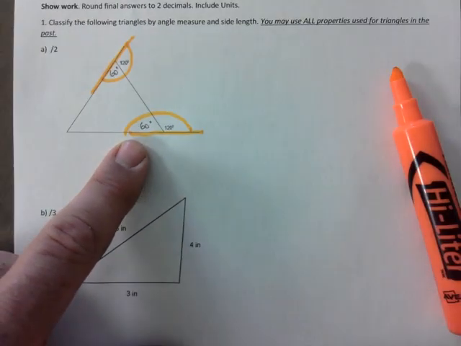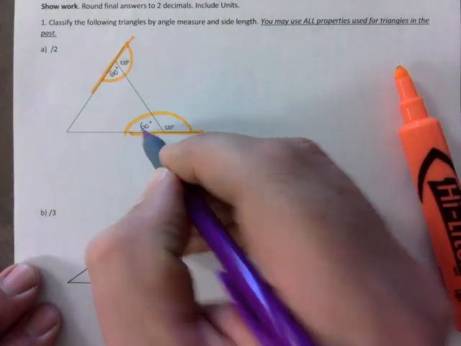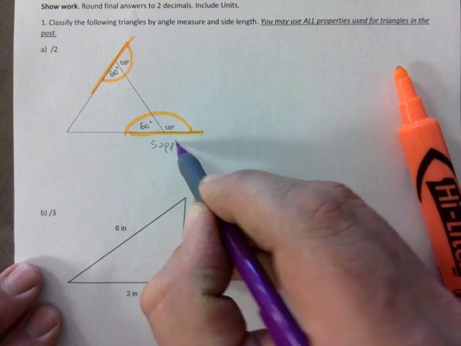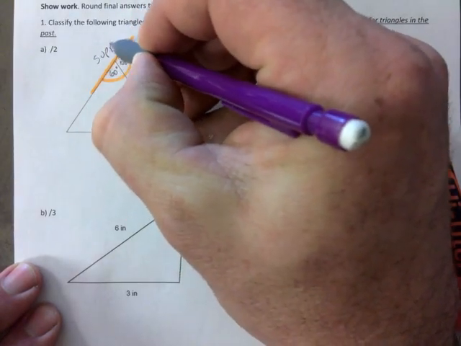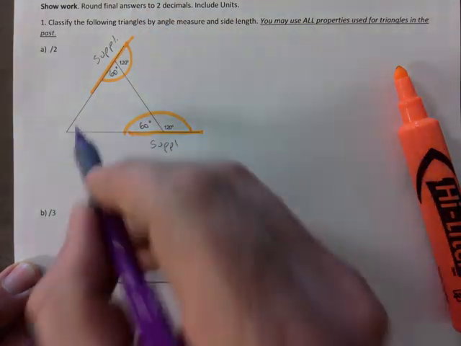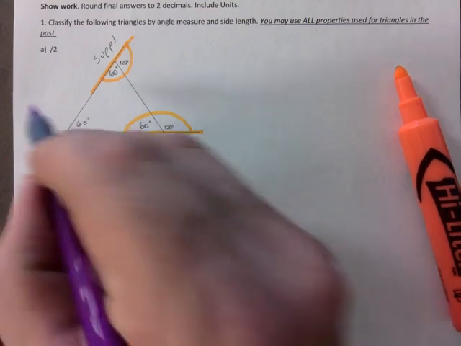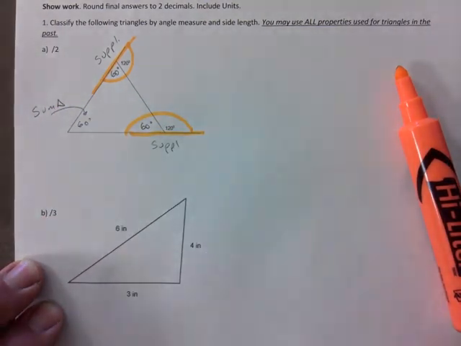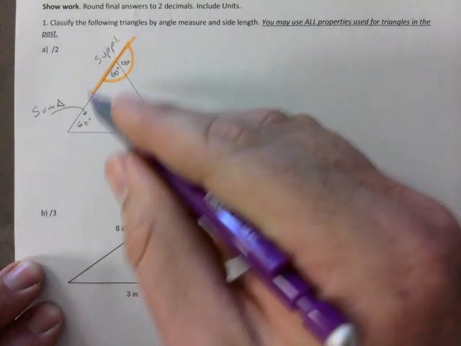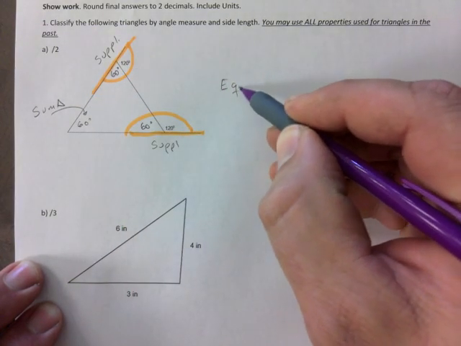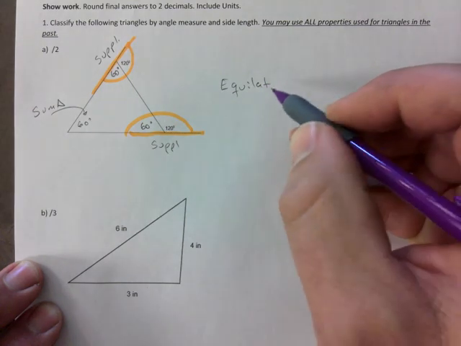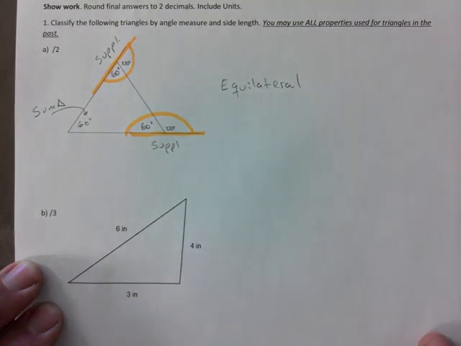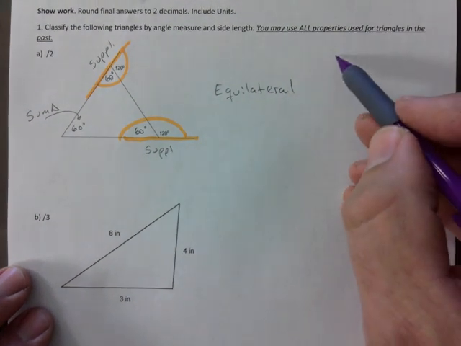So you've got 2 out of the 3 taken care of. You can just say supplementary, supplementary. That's what you've used there. And then the third one is 60 as well. You use sum of triangle to come up with that third one. What kind of triangle is that? Equilateral. That's it.